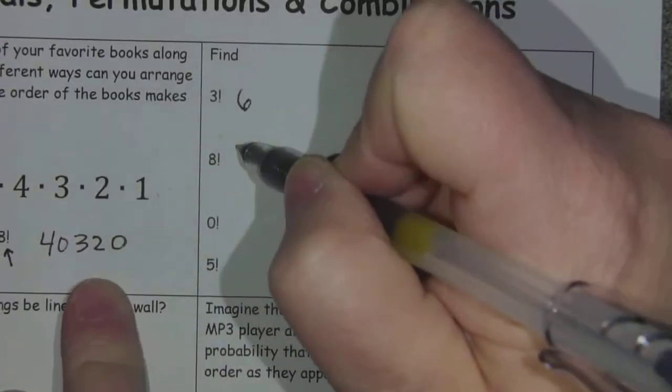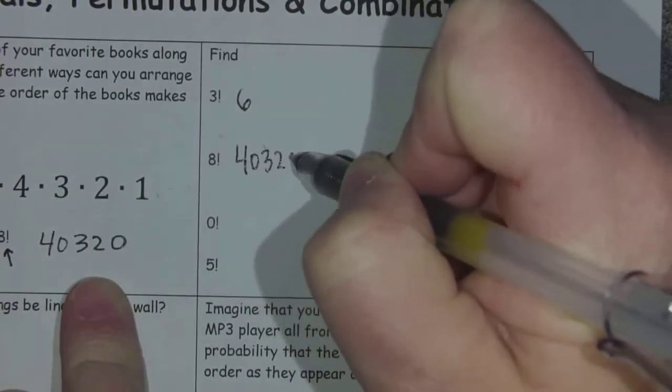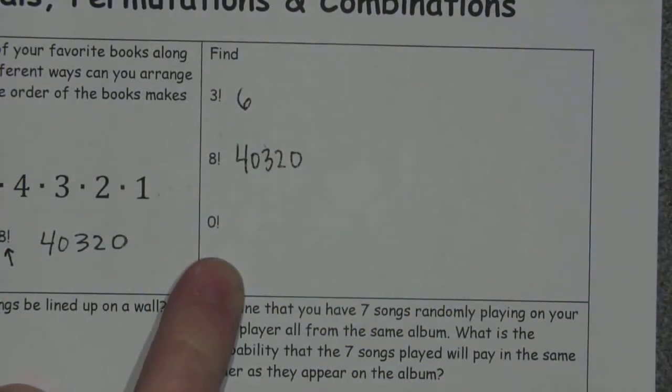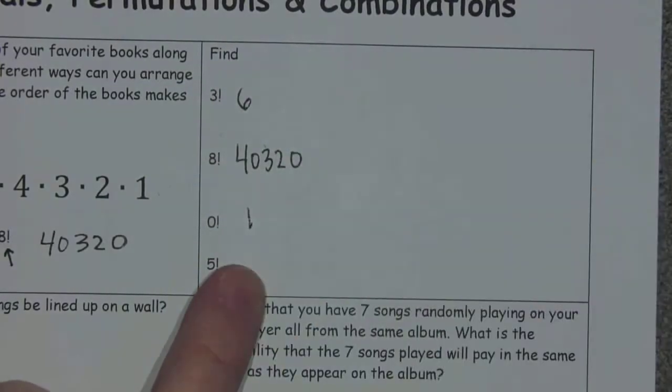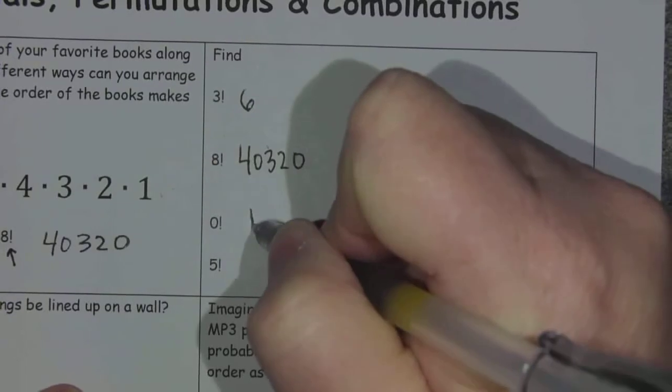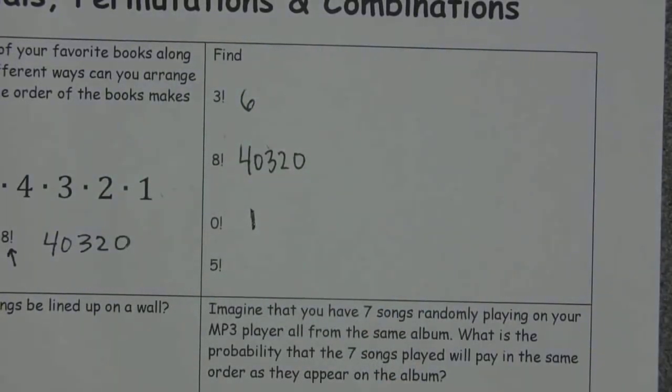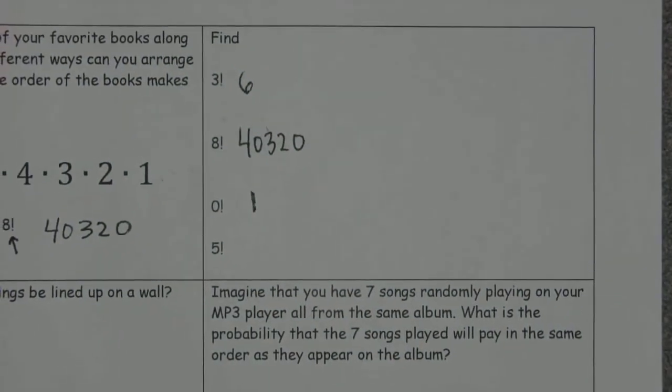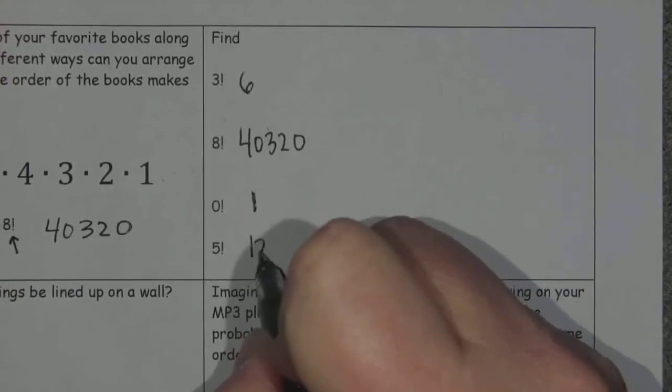It's not going to change, so it's 40,320. What about 0 factorial? 1. Did you punch it in to know? 0 factorial is actually 1. That's just a rule you're going to have to memorize, or punch it in your calculator every single time so you don't make a mistake. And then 5 factorial? 120.